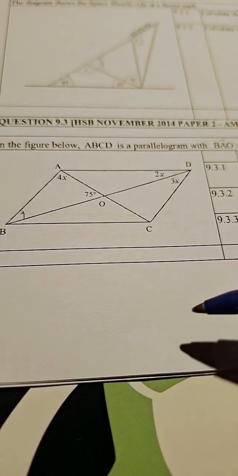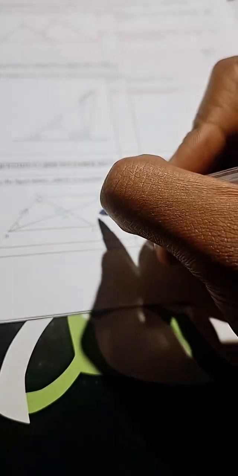So what we can see first and foremost is the following. This here we were told is a parallelogram. So if this is a parallelogram, it means that we can safely say that this and that are parallel lines, right?